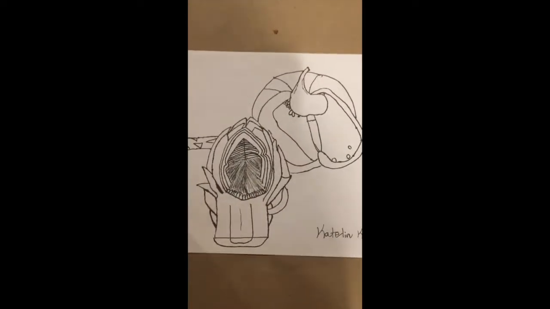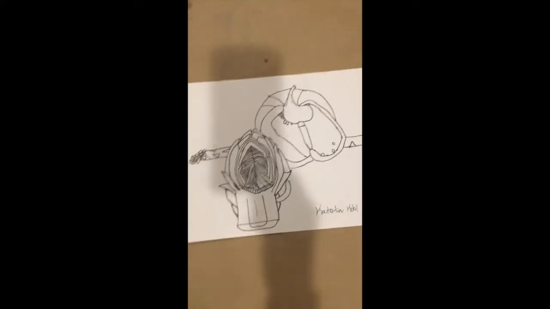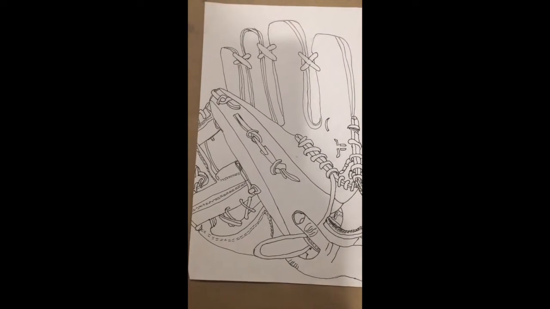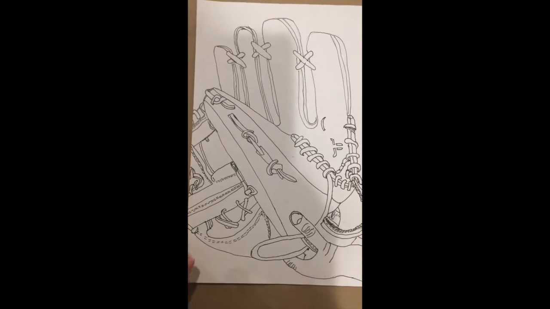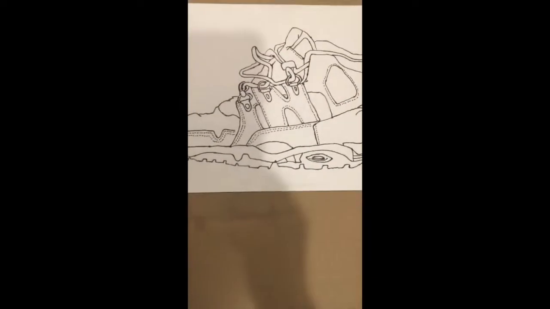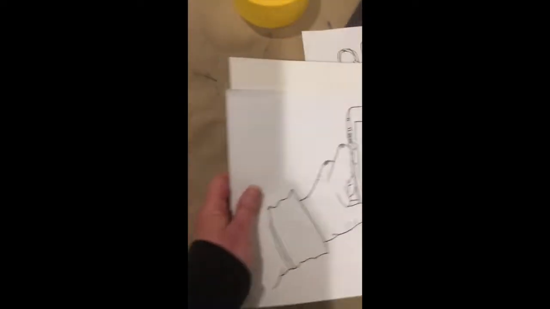Here's another line drawing, another contour line drawing. This is an asparagus, a pepper, and an artichoke cut in half. And this was done by a 6th grade student. And this is part of a baseball glove. This was also done by a 6th grade student, just focusing on all the lines that might be part of the baseball glove. And here's another one with someone holding a cell phone. And this one was done by a high school student. It's a sneaker. So these are examples of drawings that use only line.